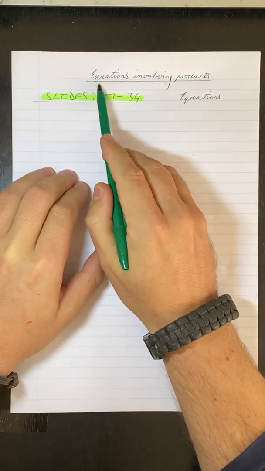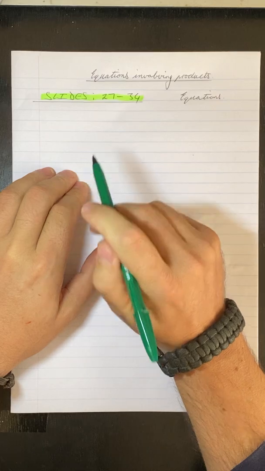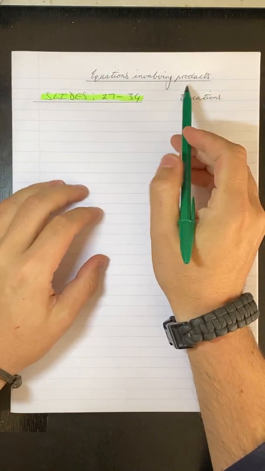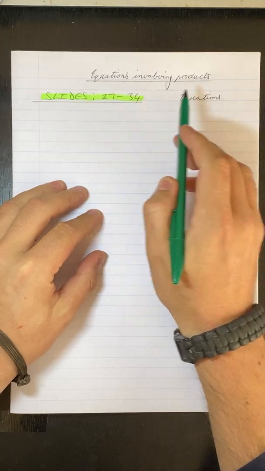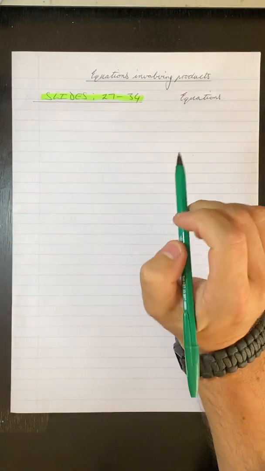How's it, grade nines? So what we're going on today is equations involving products. In other words, two things multiplied by each other. We're working from slides 27 to 34 from the equations PowerPoint.